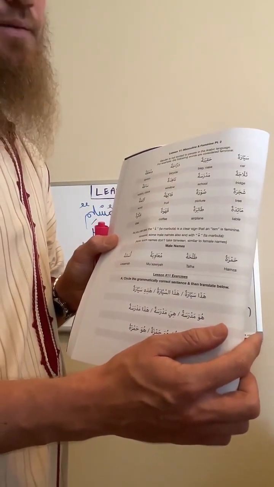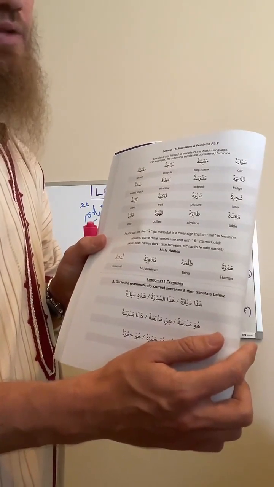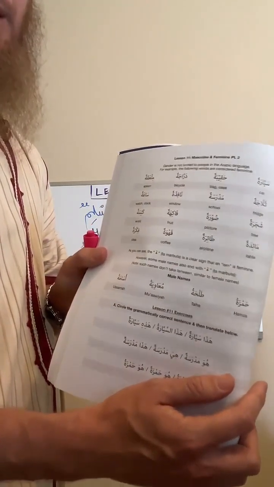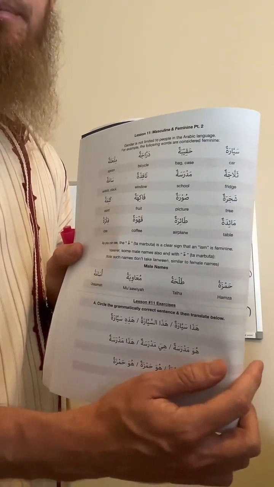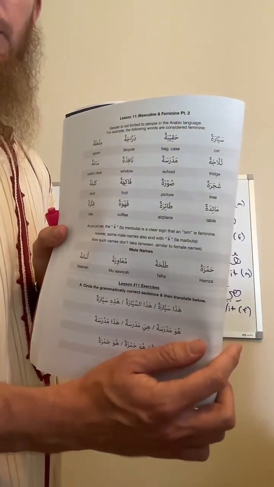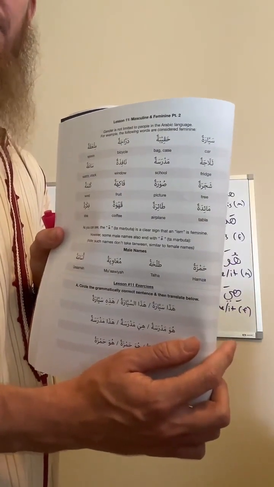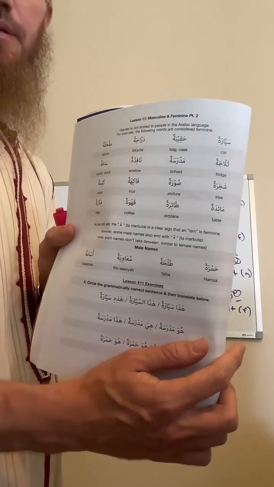Haqibatun, a bag. Darajatun, a bicycle. Mil'aqatun, a spoon. Sa'atun, a clock. All of these, they're inanimate objects, but they would be considered feminine, and you can see that they're feminine because they end with the ta marbuta. So therefore, you would have to use feminine versions of the words attached to these words.